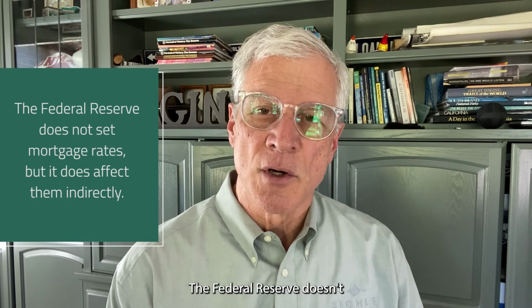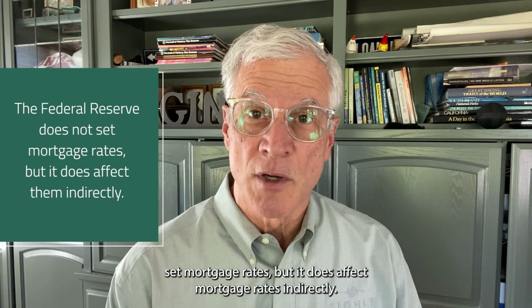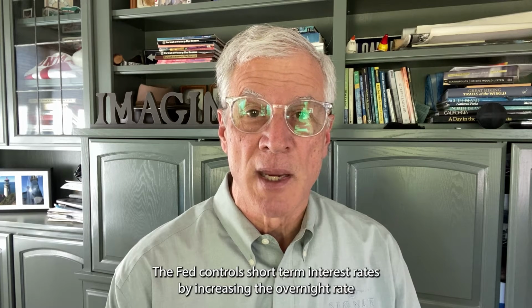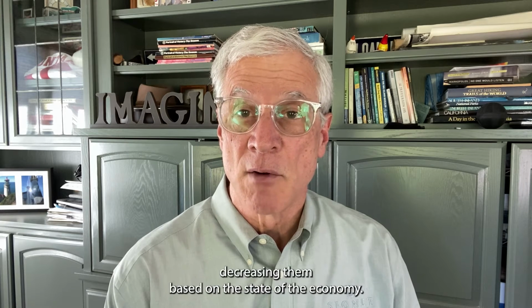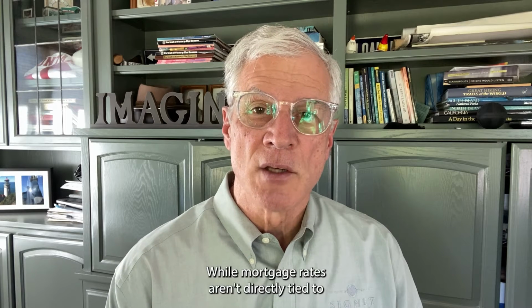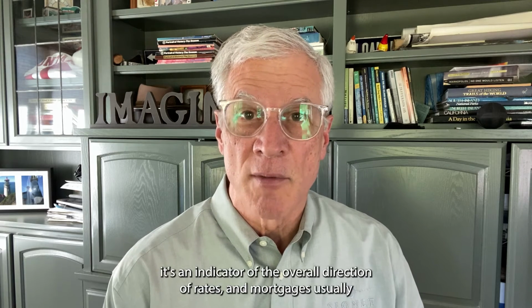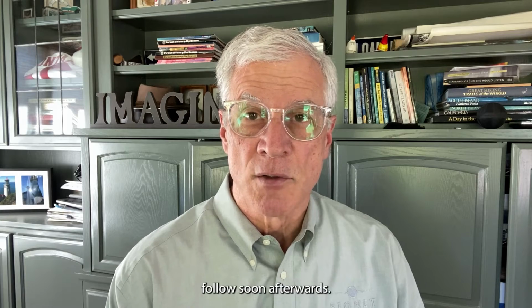The Federal Reserve doesn't set mortgage rates, but it does affect mortgage rates indirectly. The Fed controls short-term interest rates by increasing the overnight rate that banks can charge each other for holding funds, or decreasing them based on the state of the economy. While mortgage rates aren't directly tied to the Fed rates, when the Fed rate changes, it's an indicator of the overall direction of rates, and mortgages usually follow suit soon afterwards.